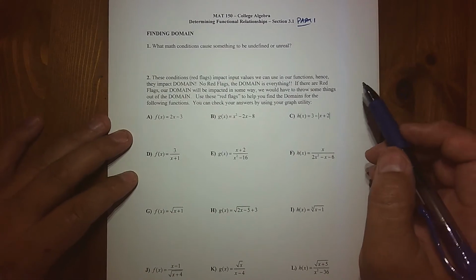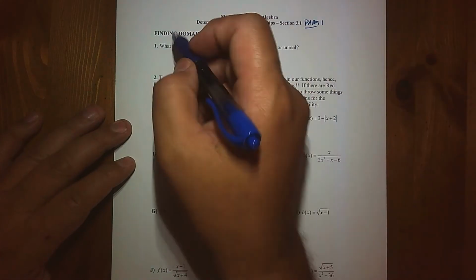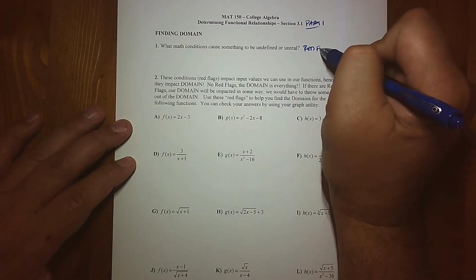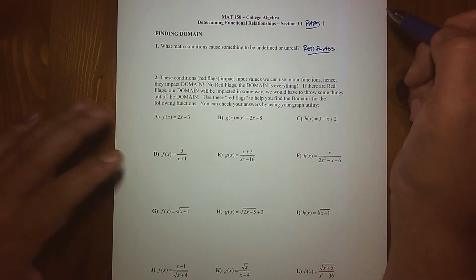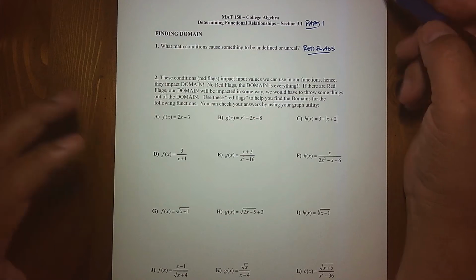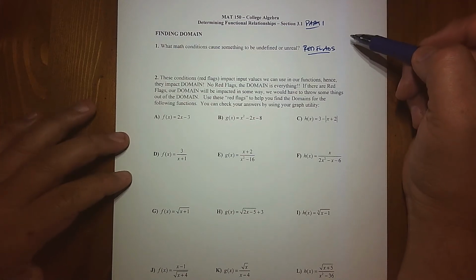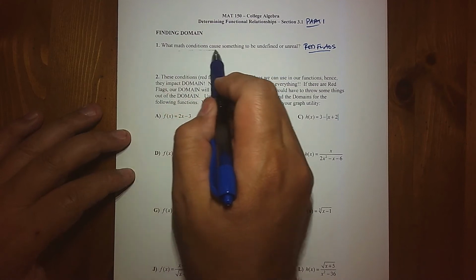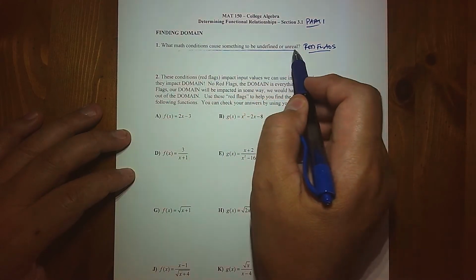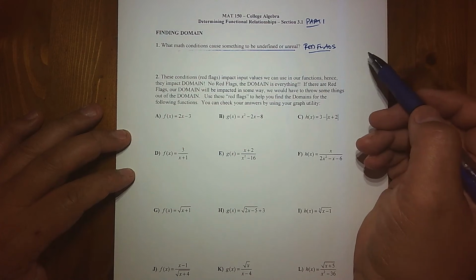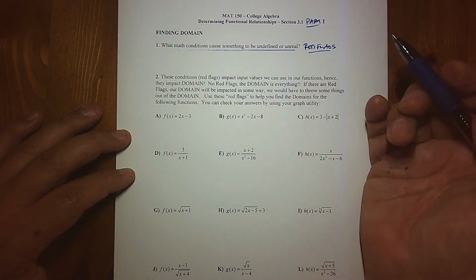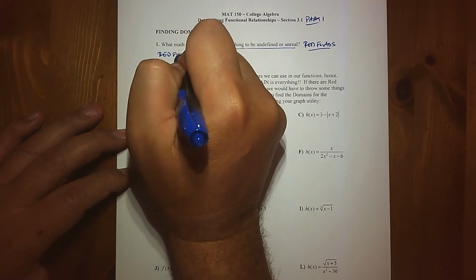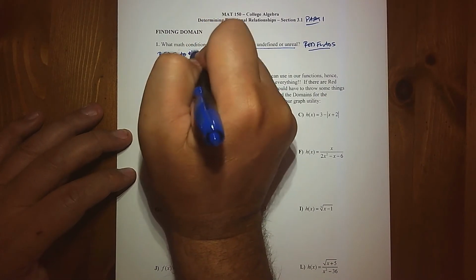And so it turns out that what we can do is use what I playfully call red flags. So this way we don't even need a graph to visualize it. I can just look for red flags. Now to find those red flags, let's think what math conditions cause something undefined or unreal to happen in our class. And we've actually seen both of them.